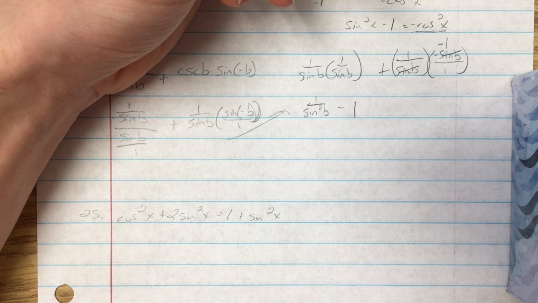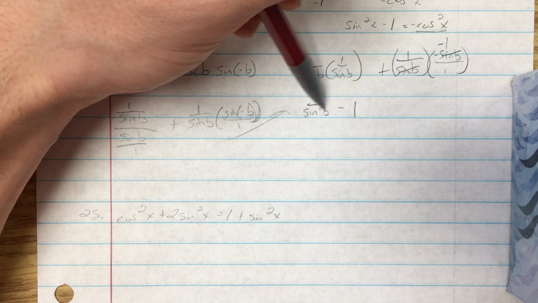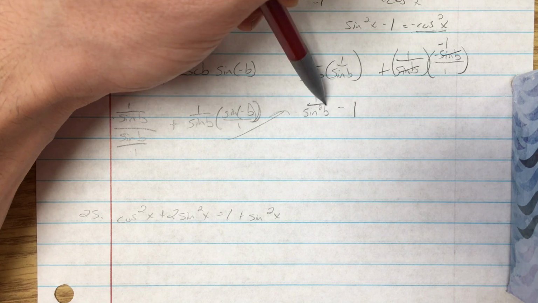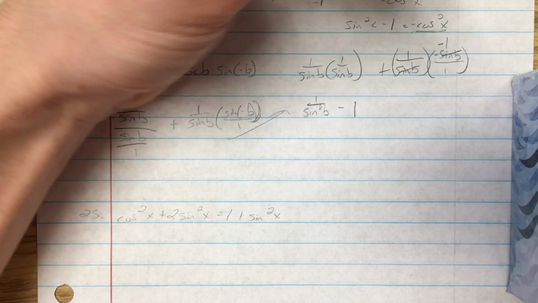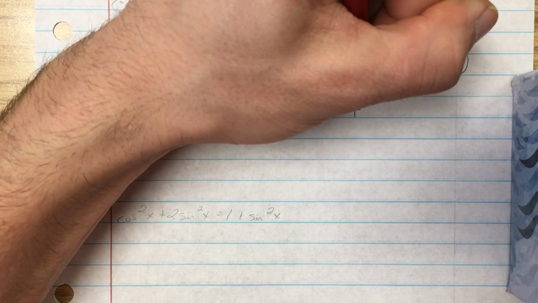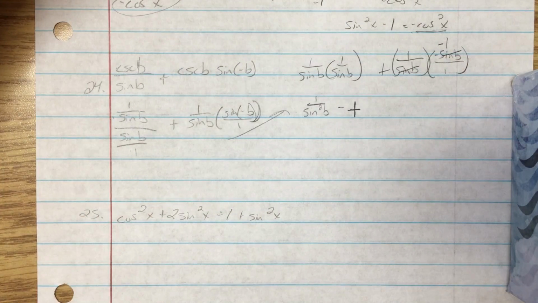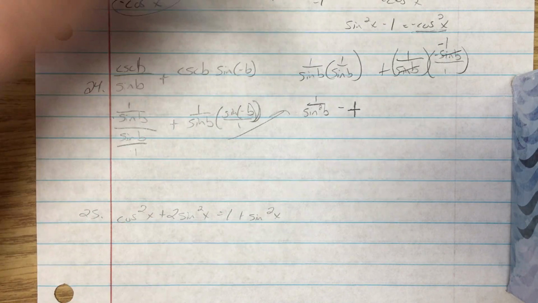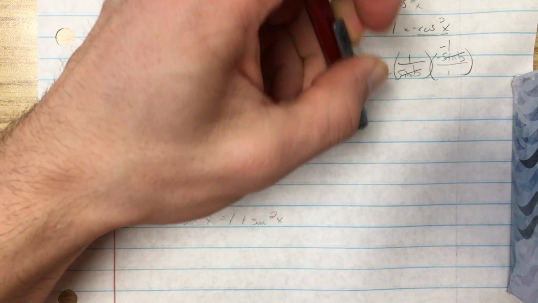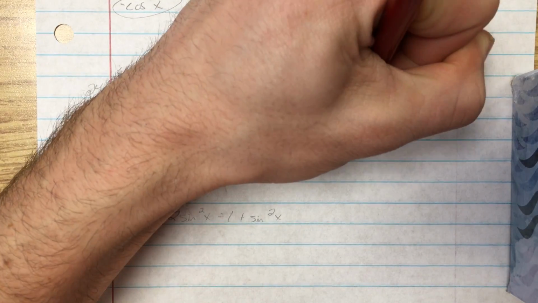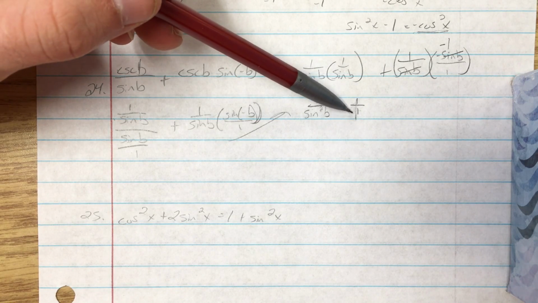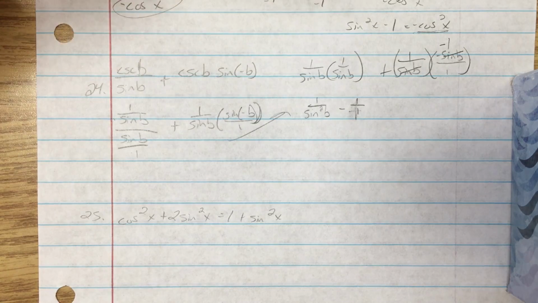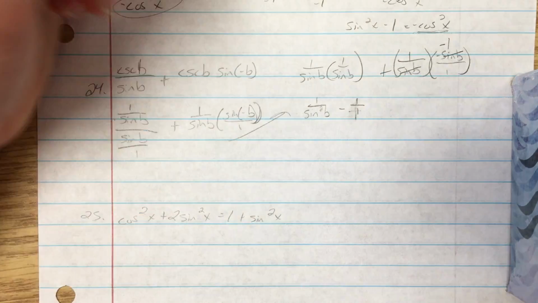Now, one thing I've got to do is get common denominators between these two expressions. I'll go ahead and just do this 1 over 1. The common denominator between sine squared and 1 is going to be sine squared of b. So I need to multiply both sides by what it needs.